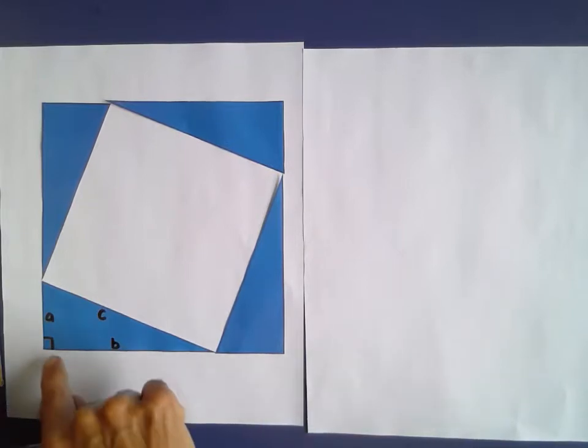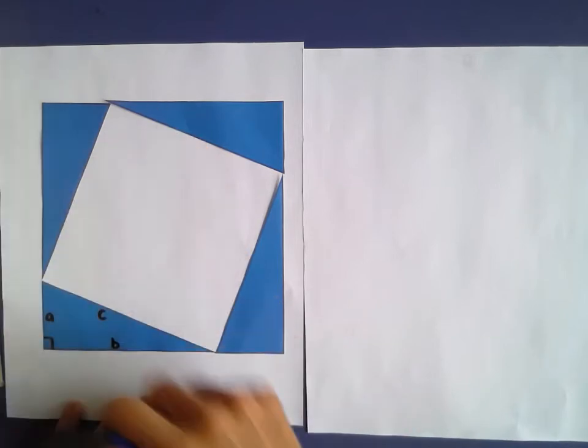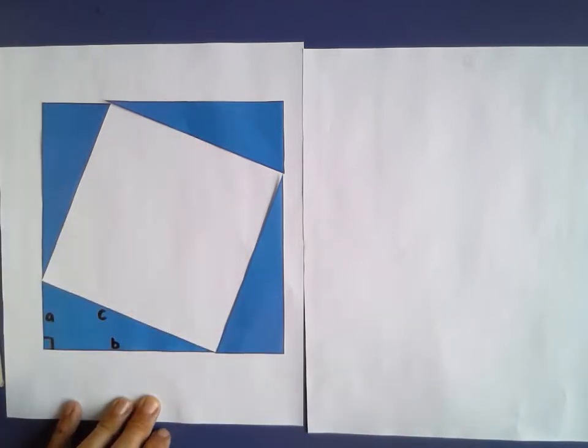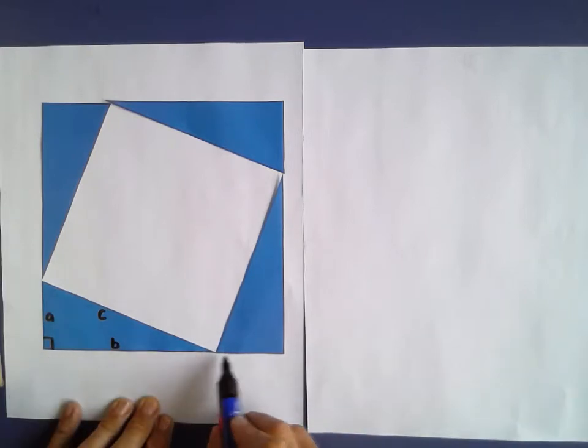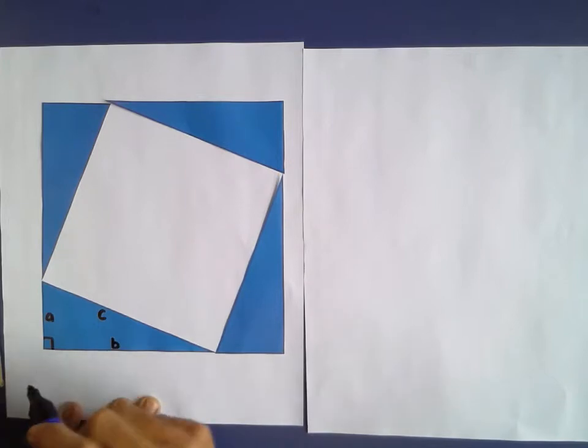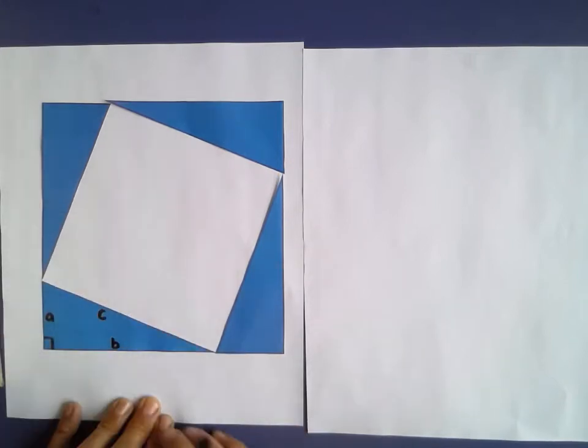But each of these sides of our big square is the same. It's A plus B along here. There's B, and there's another A, so A plus B, and there's B, and there's another A, so that's A plus B.